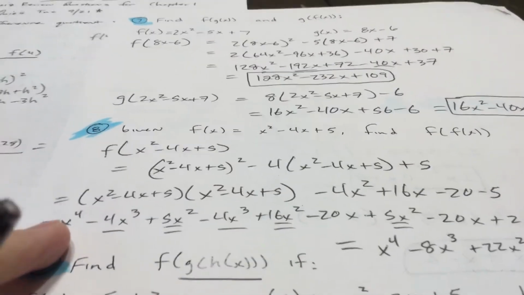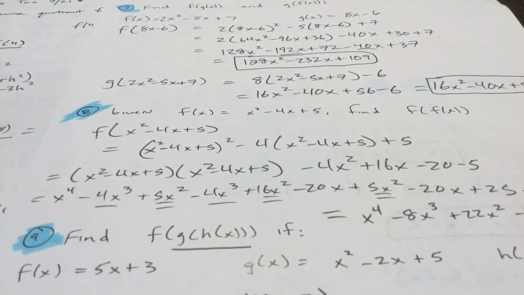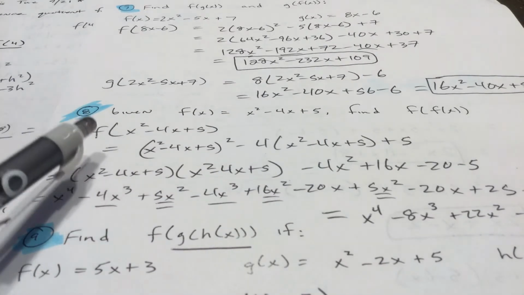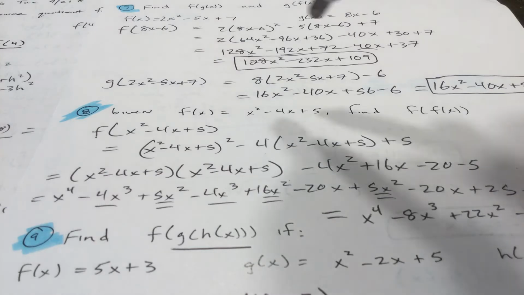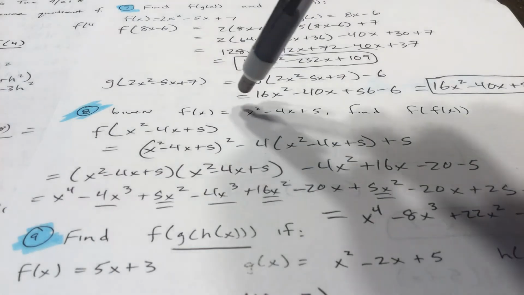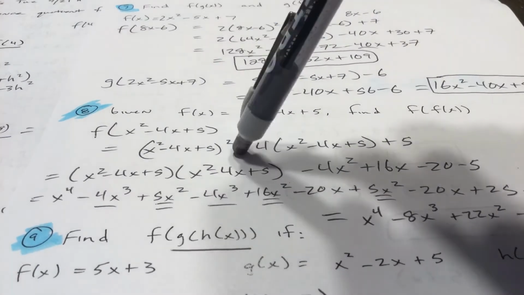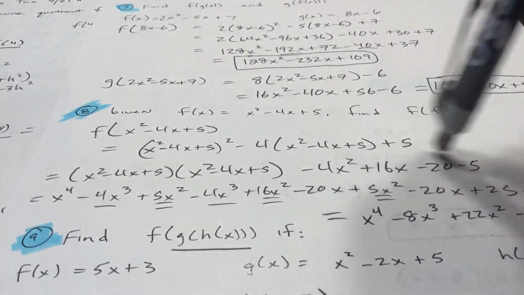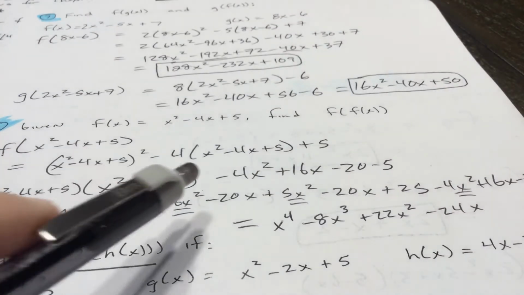Wow, this one's a bruiser. F of x. So I'm plugging in, first off, that's what that means, f of x squared minus 4x plus 5. I'm plugging x squared minus 4x plus 5 in for x there and there. So I'm squaring that trinomial, minus 4 times it, plus 5. Okay, so the second part's there.